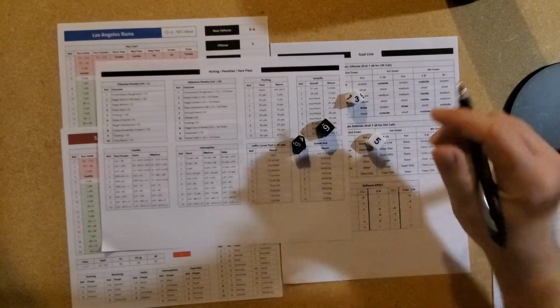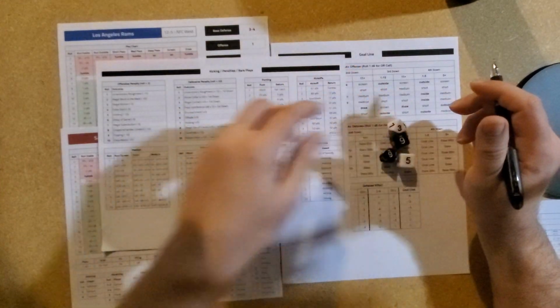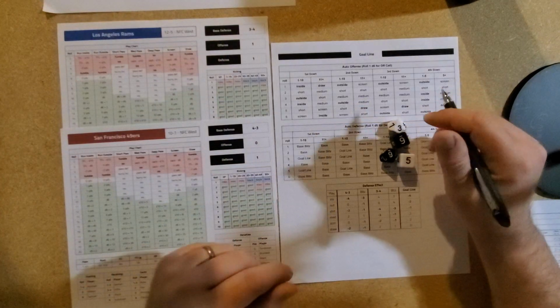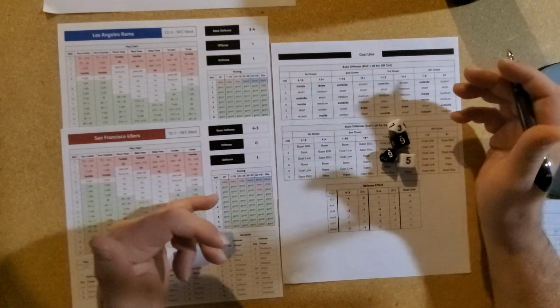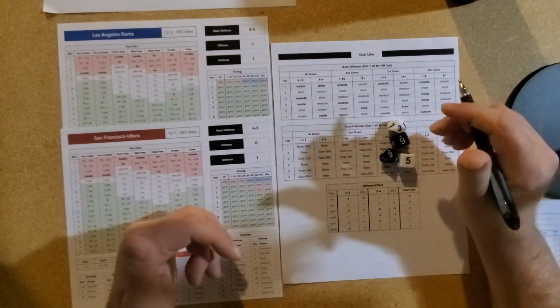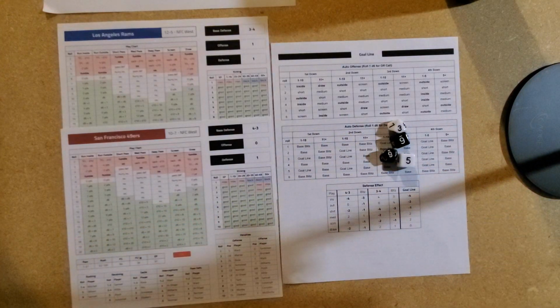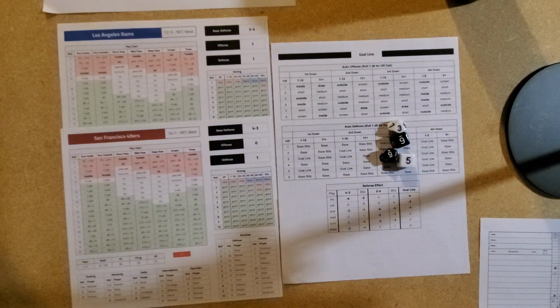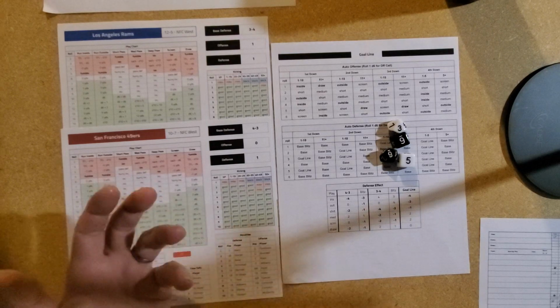I've been playing possessions and not time. Maybe there's a way to figure out timing, but I haven't done that yet. I've only been playing 4 possessions per team per quarter. So in this last quarter, 1, 2, 3, 4. That last possession for San Francisco was their 4th. LA gets the ball now. That would be their last one.